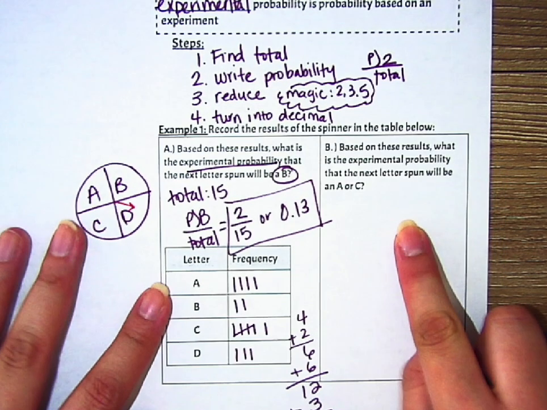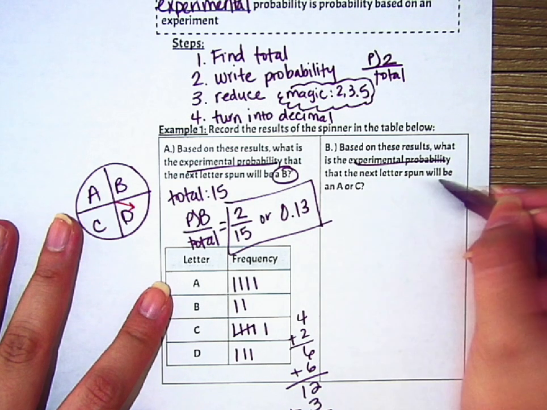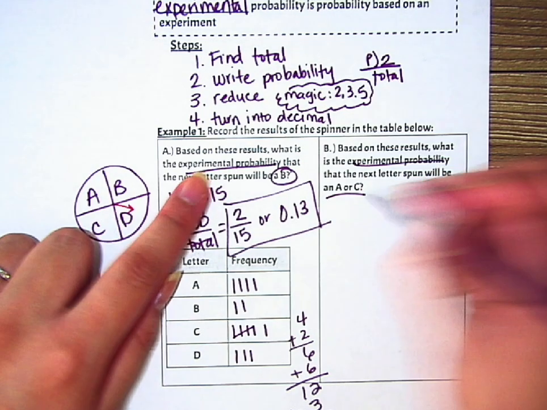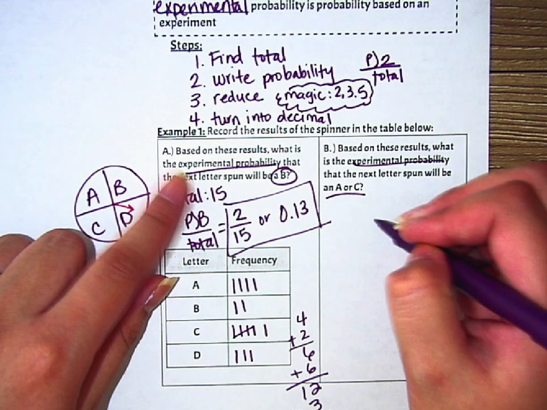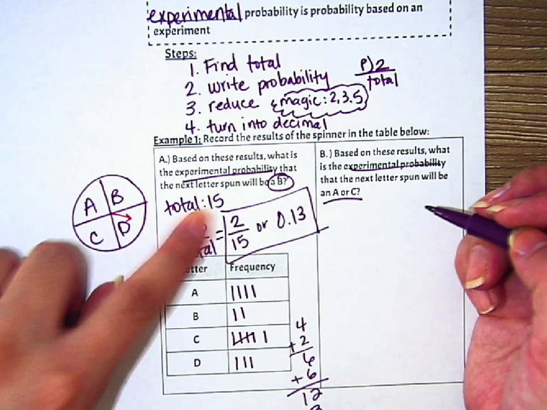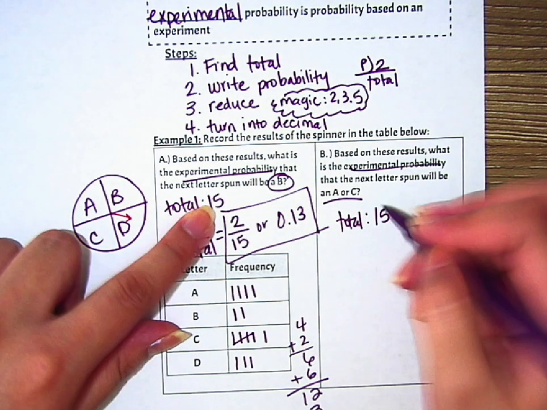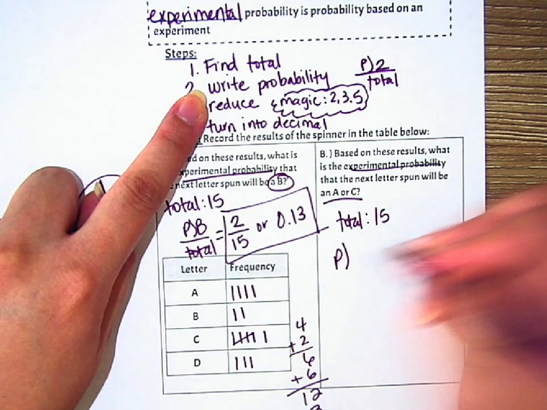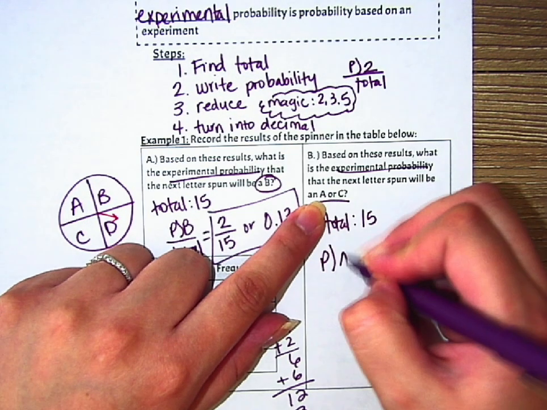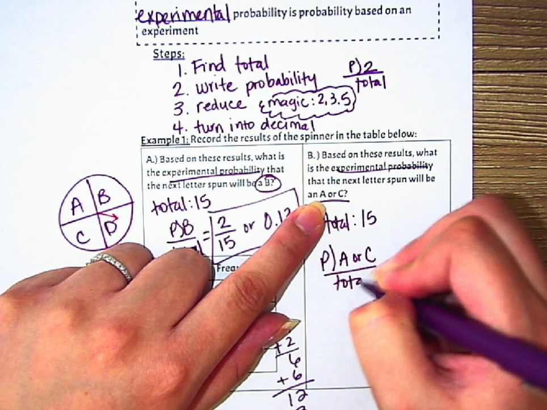For B, it says, based on the results, what is the experimental probability that the next letter will be an A or C? Okay, so it's asking for A or C. Again, I'm going to do my steps. I'm going to find my total. My total, I've already done it. It's 15. So I'm just going to write it again. Total is 15. The next step is to write my probability. What is it asking for? My question is asking for either A or C over total.